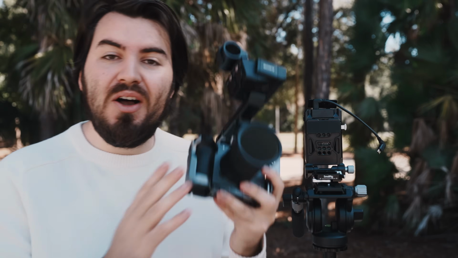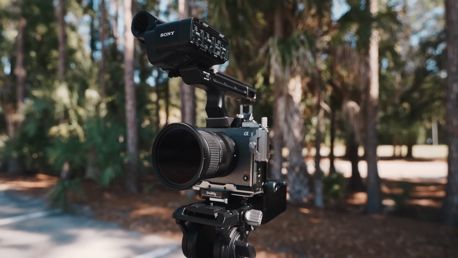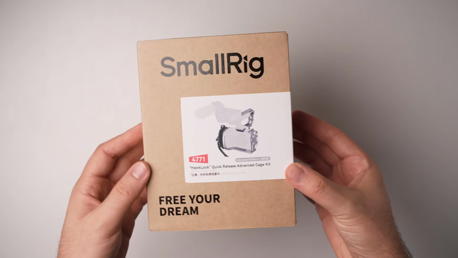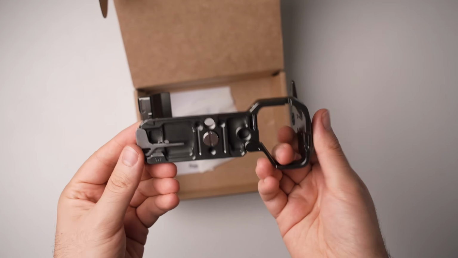Our next accessory is also a cage. This is for the FX3 and FX30. This is the Hawk Lock cage, and this thing is really sweet.